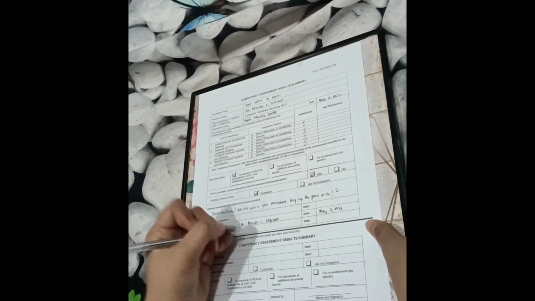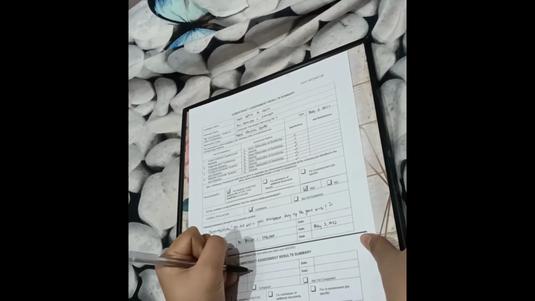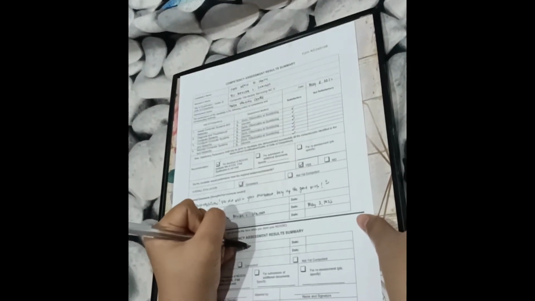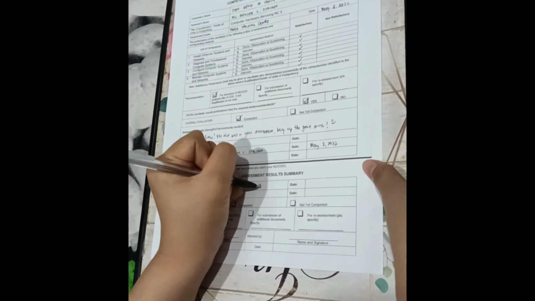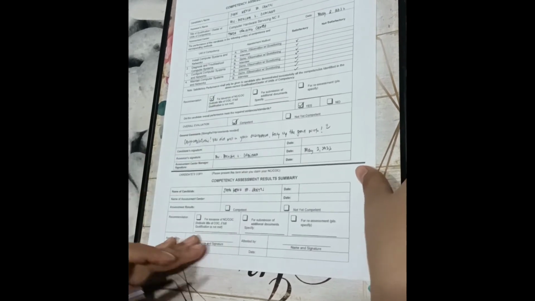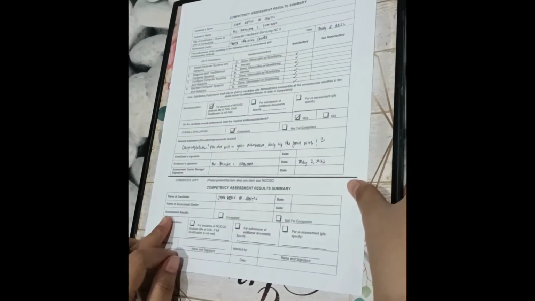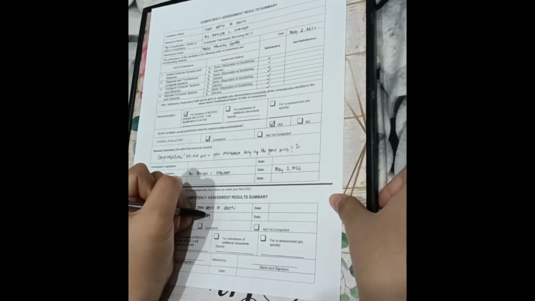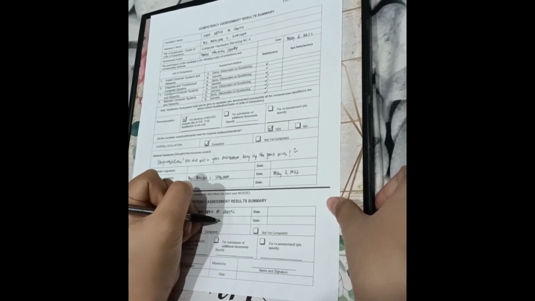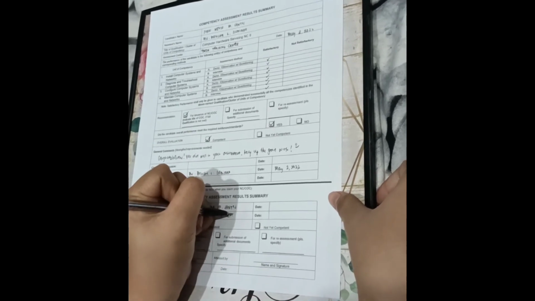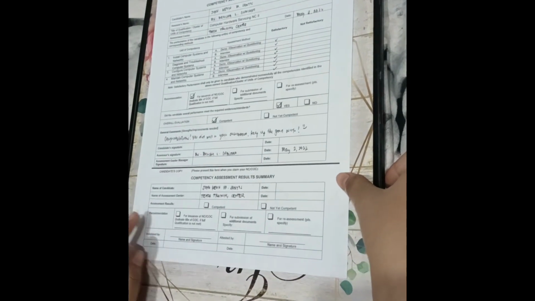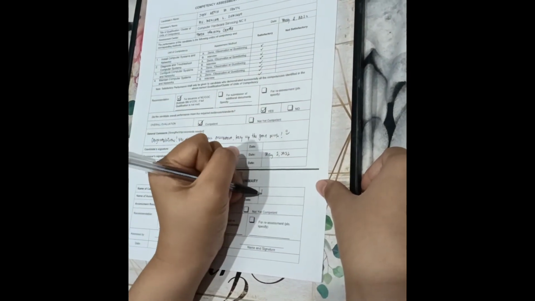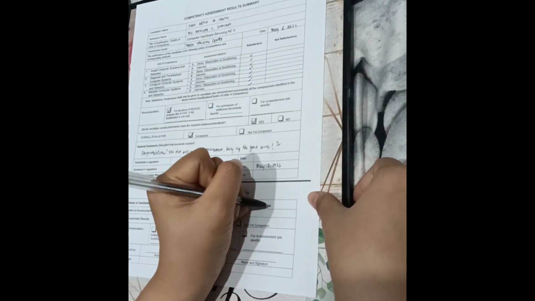We will now proceed with the lower part, which is the candidate's copy. In here, we just have to write the name of the candidate. Again, we have Mr. John Kevin M. Santos. And in here, the name of the assessment center, the TESDA Training Center. Do not forget to write the dates when the competency assessment happened.